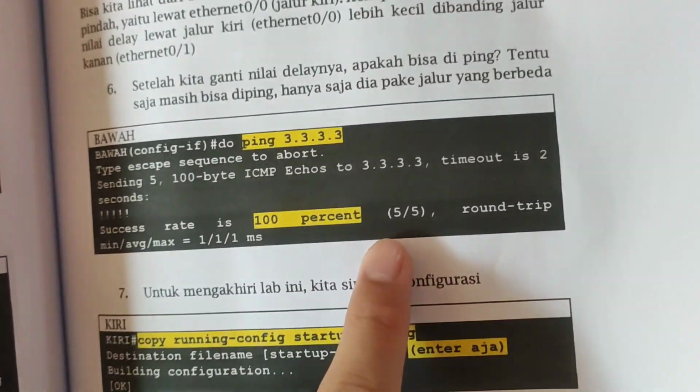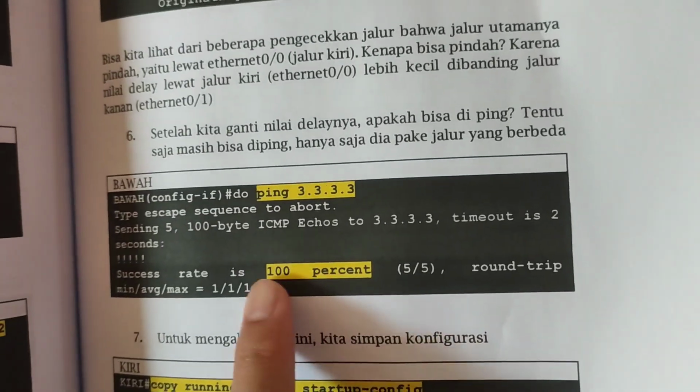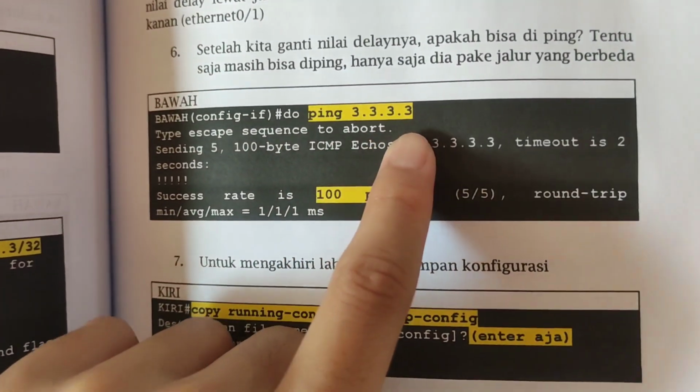Do ping 3.3.3.3. After you have already configured, you can check ping. Do ping 3.3.3.3, and then it is successful 100%. And then if you have finished the configuration, you can copy running-config startup-config, that is to save the configuration.